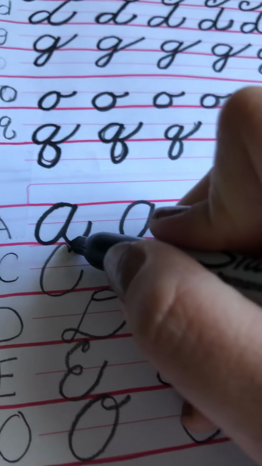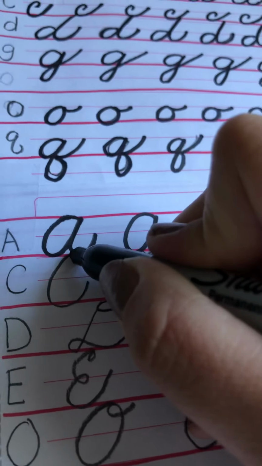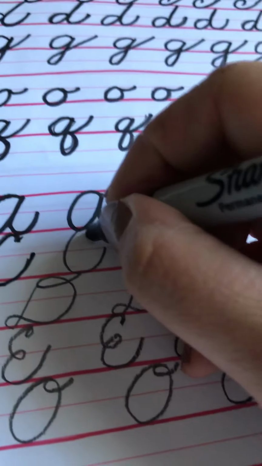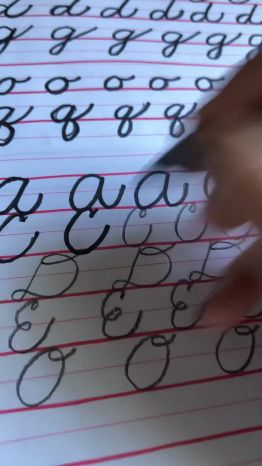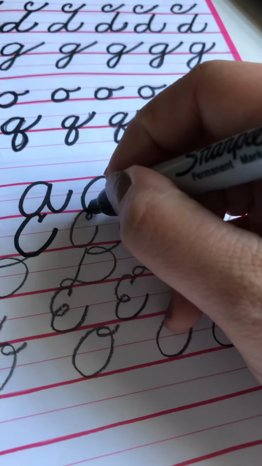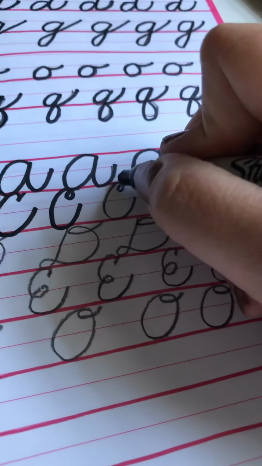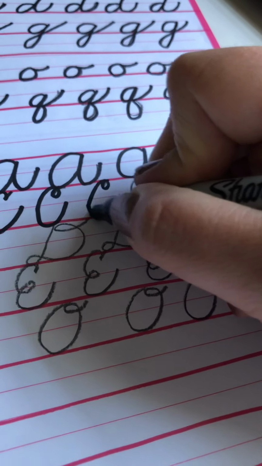So for a C, you're just going to do a little line, and you're going to curve down and back up and stop at the middle. So it goes down and right to the middle. So here's one with a little loop, if you would like to try it. Goes around and then down and up.